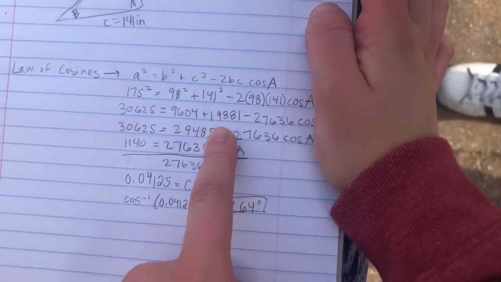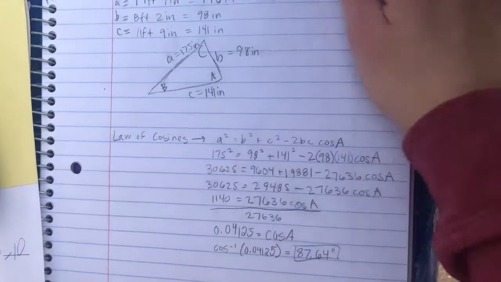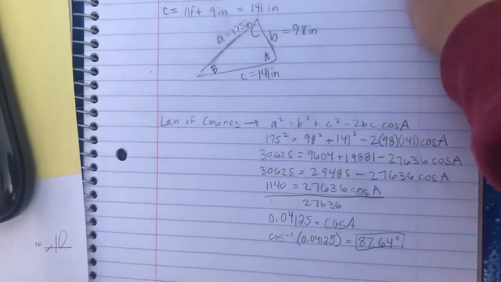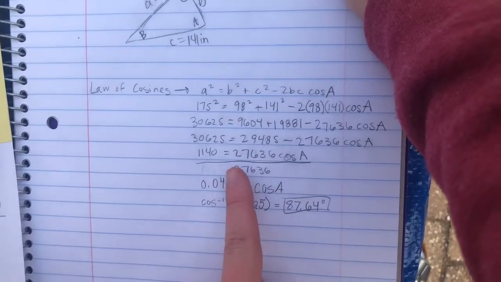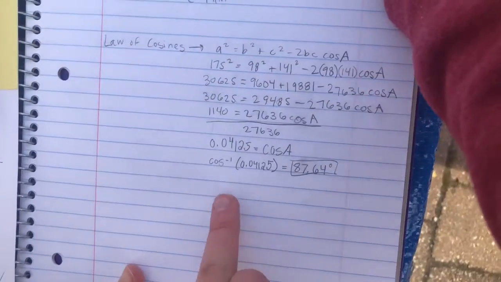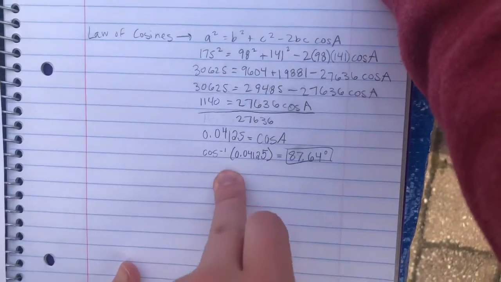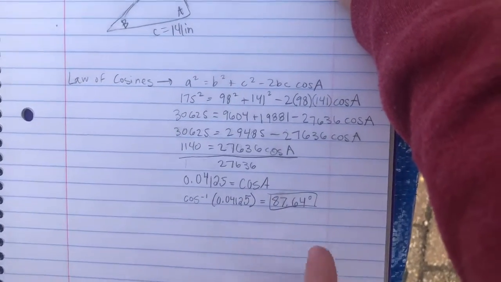9,604 plus 19,881. Once we add those two together, we subtract that from the left side. And then we have to divide by what we have left, which is 27,636. We did the inverse cosine to get the angle of A, which equals 87.64 degrees.